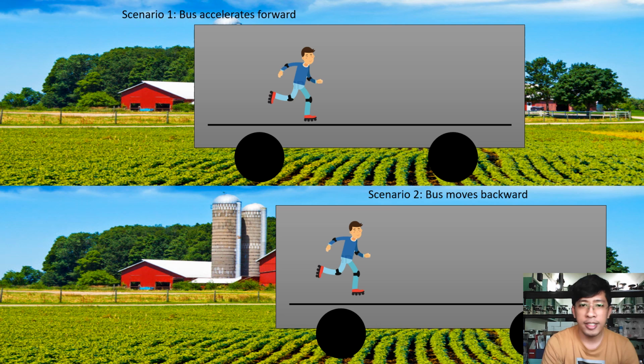That is why it looks like you are left behind on your initial position. So your inertia in the first scenario is that you're at rest and you tend to stay at rest. So what you feel as moving backward is that you're actually being left behind as the bus moves forward.